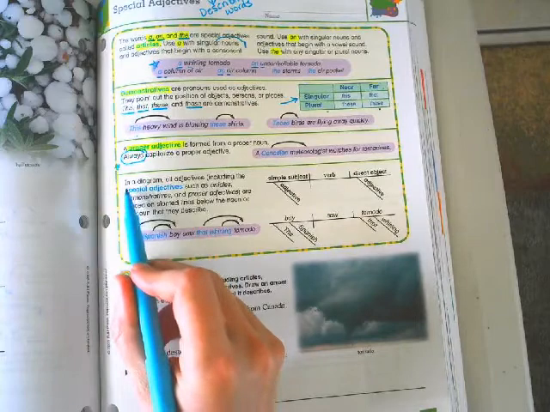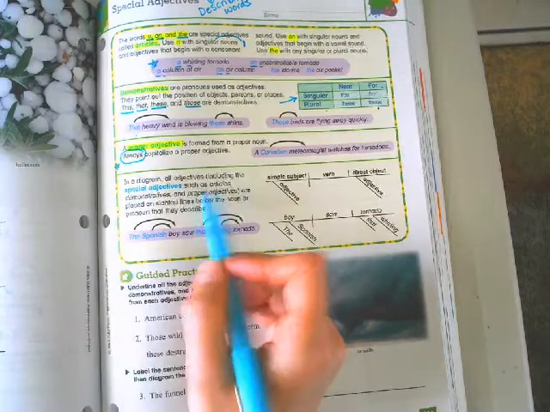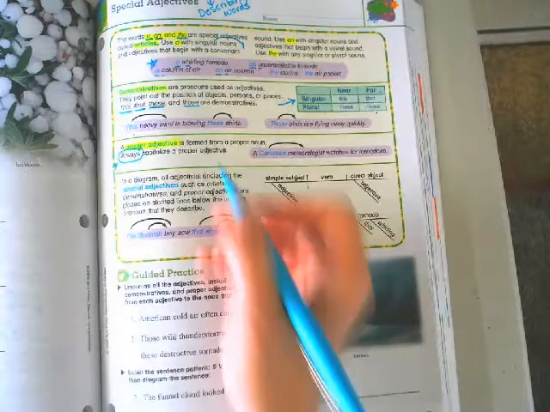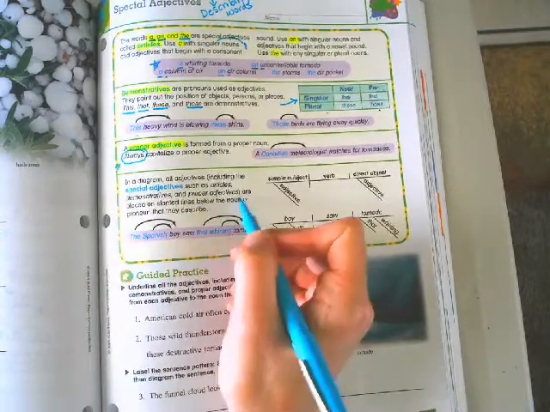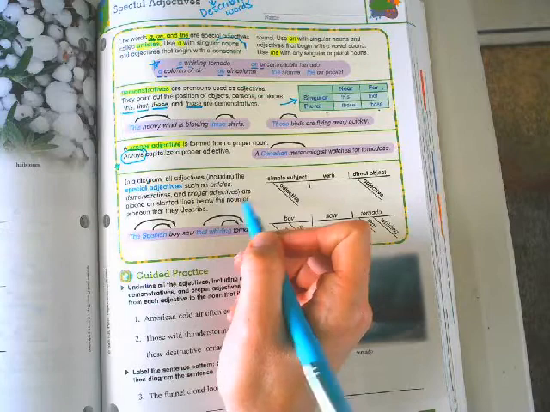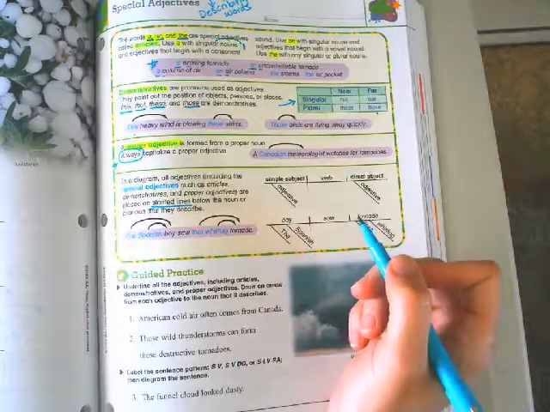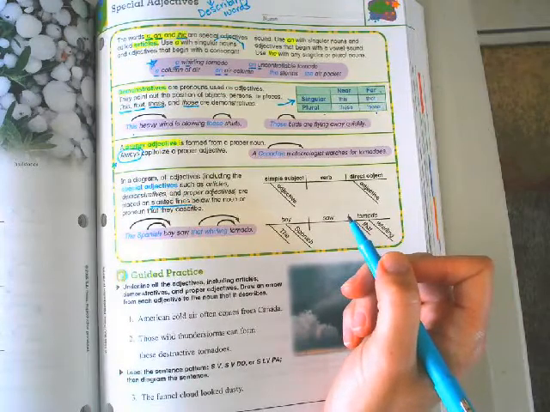The next one says, in a diagram, all adjectives, including the special adjectives such as articles, demonstratives, and proper adjectives, are placed on slanted lines below the noun or the pronoun that they describe. So here's the diagram.